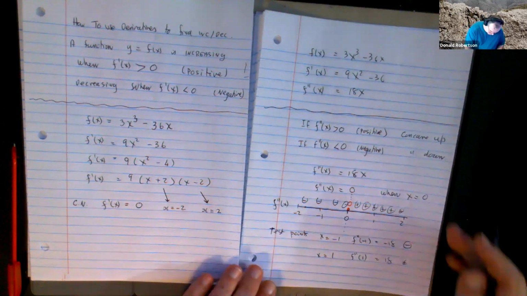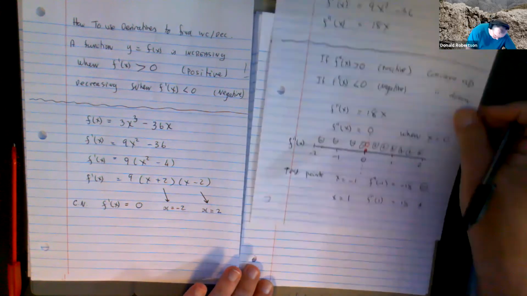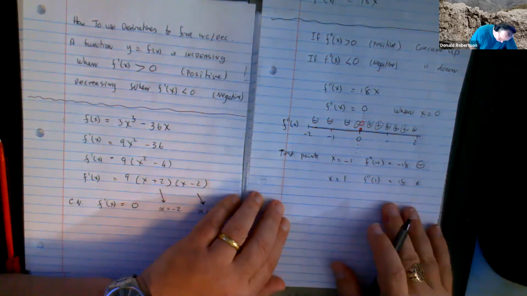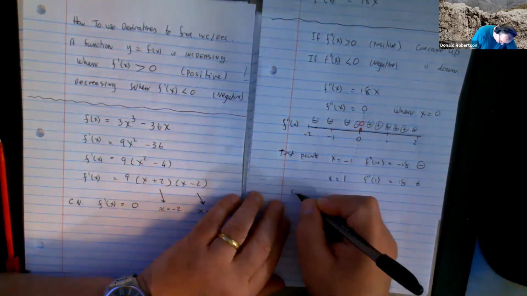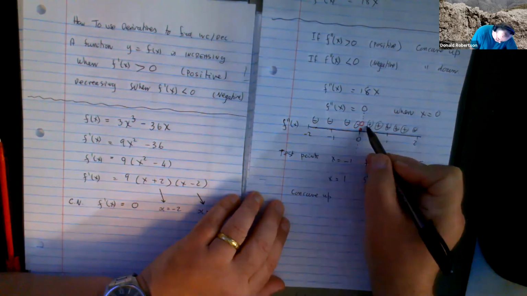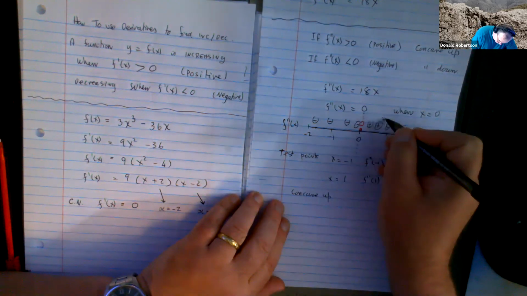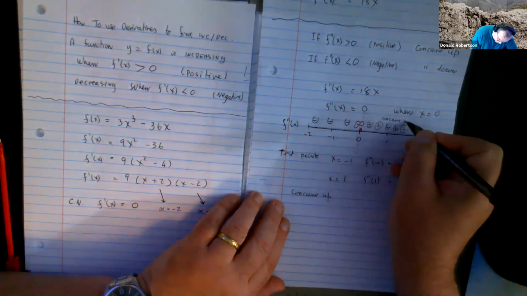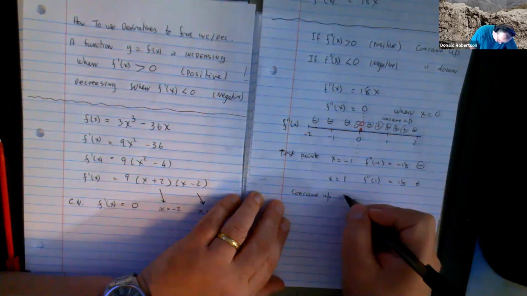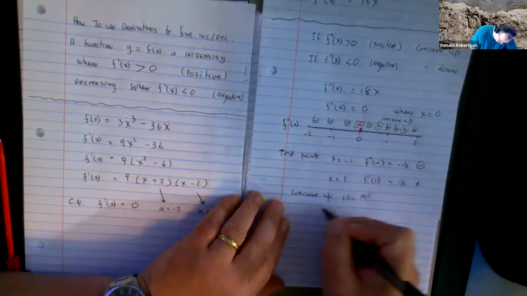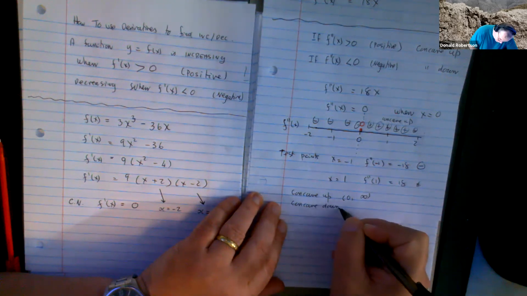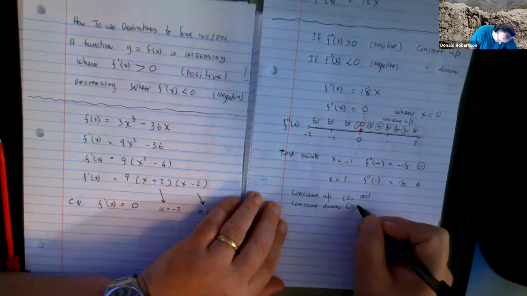So I should be able to just tell you the intervals when it's concave up and when it's concave down. Well, it's going to be concave up here, because when the second derivative is positive, it's concave up. And it's going to be concave down when the second derivative is negative.